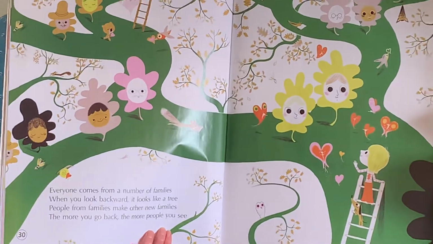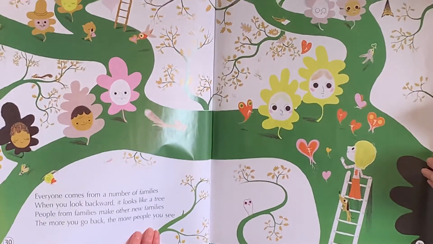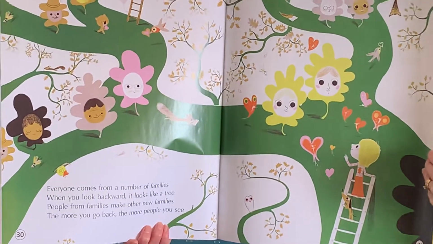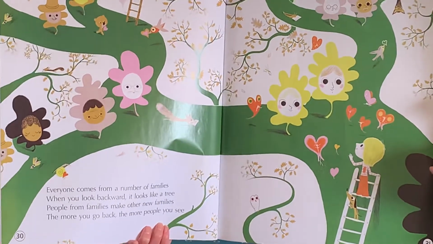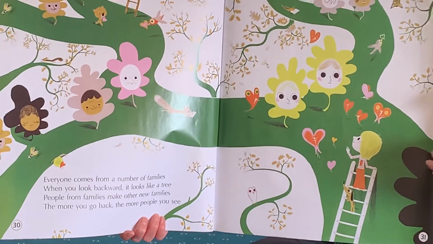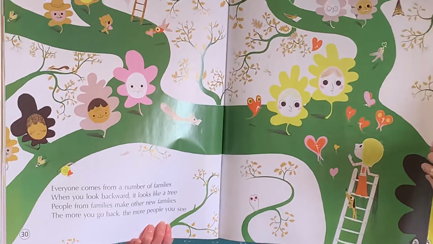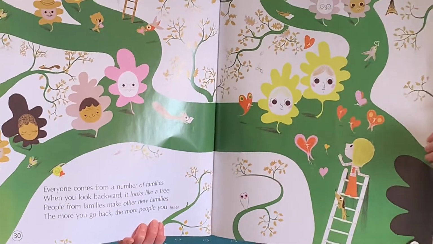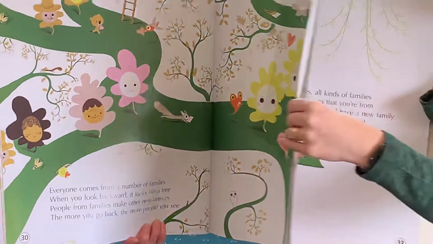Have you ever heard about that? A family tree? Where you go back and you put down yourself and your brothers and sisters and your mom and your dad and your grandmas and grandpas and your great-grandmas. It's a way to keep track of all the members of your family.